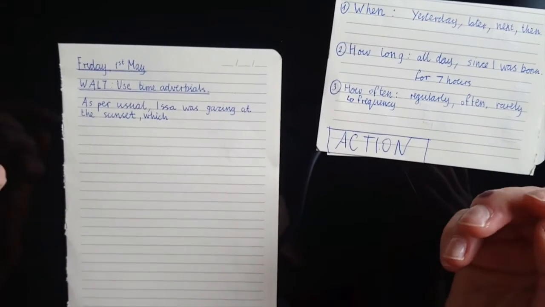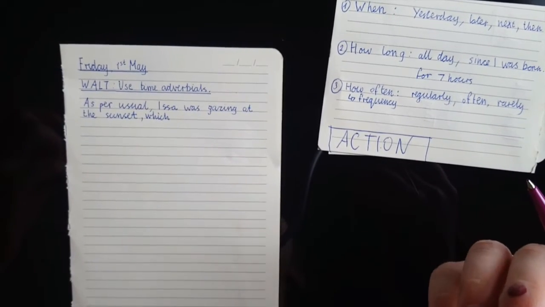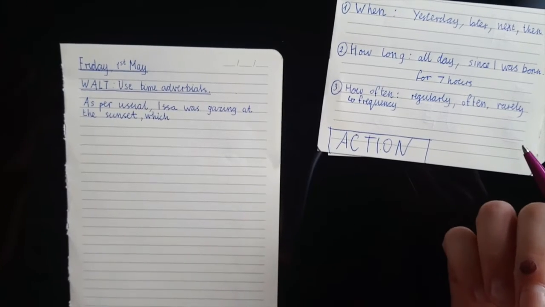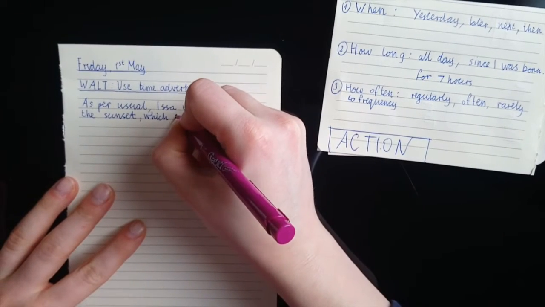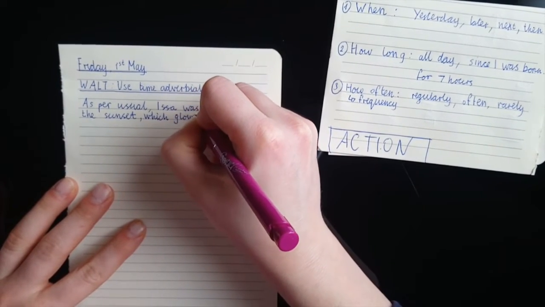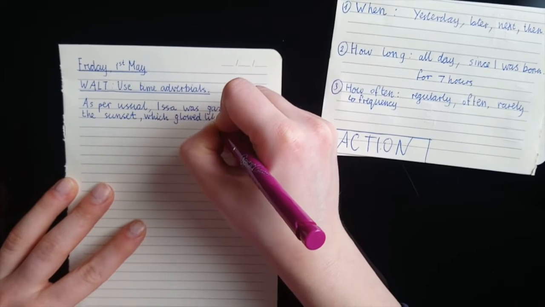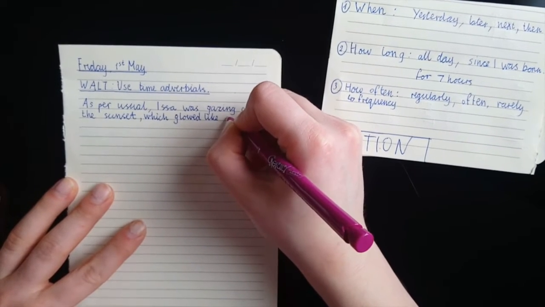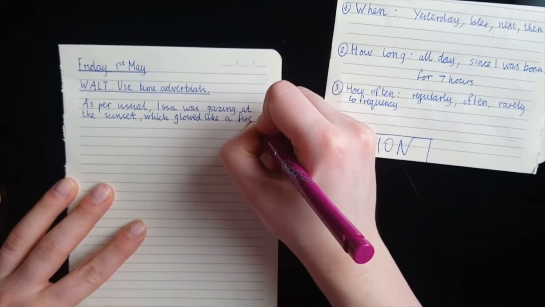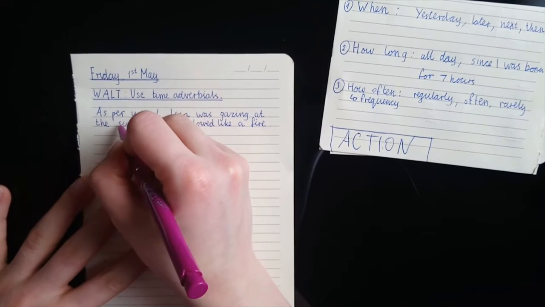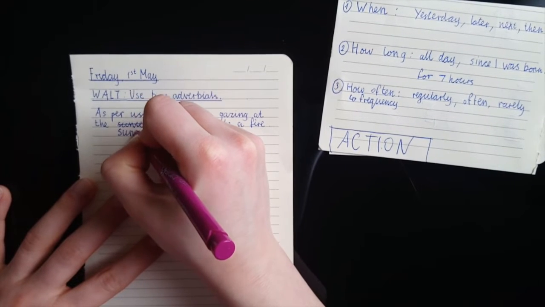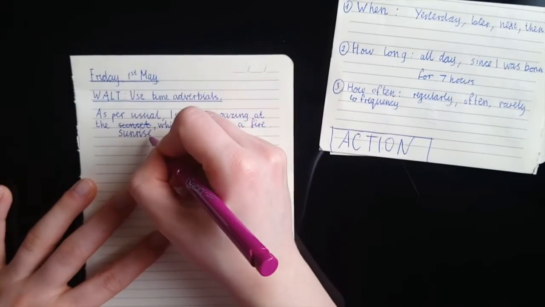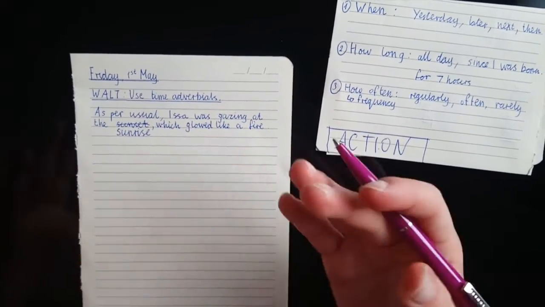Usually sunsets are blue and grey. No, they're usually orange and yellow and fiery kind of colors. As per usual, Isa was gazing at the sunset, which glowed like a fire. Oh, I think it might have been a sunrise. Oh, never mind. We'll just correct that. Live recording, everyone. Everybody makes mistakes at the sunrise.